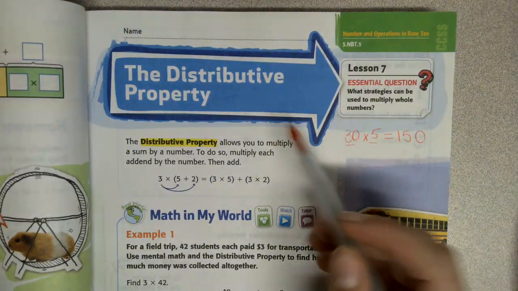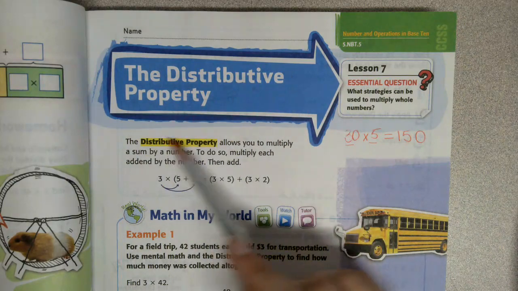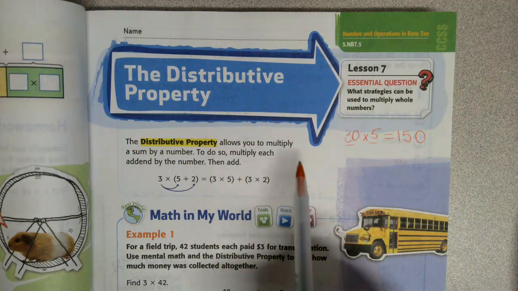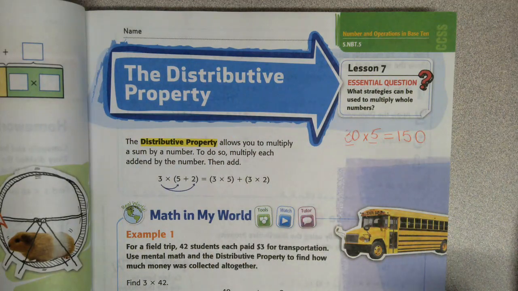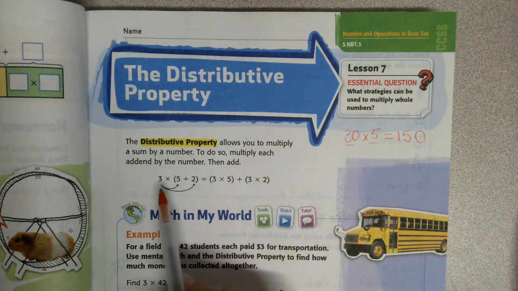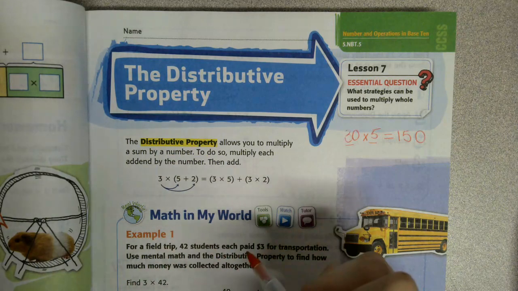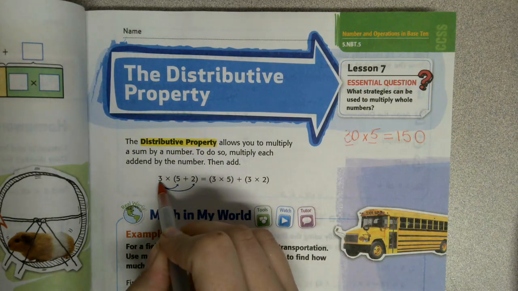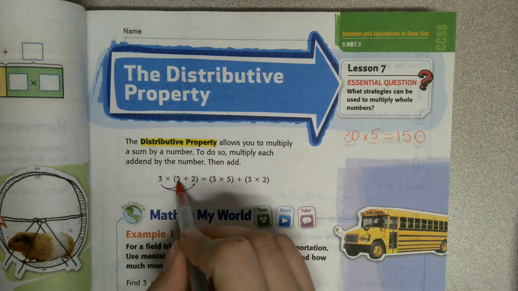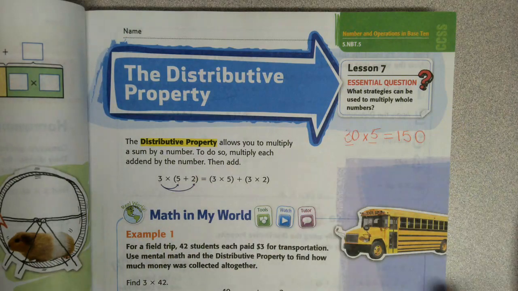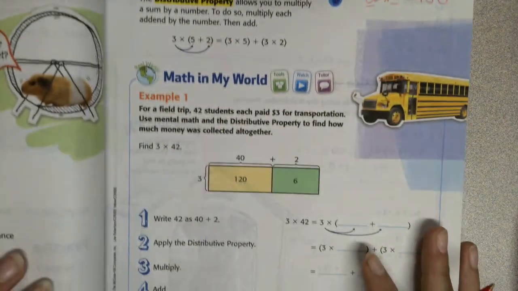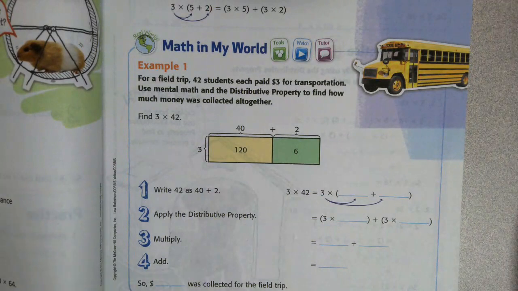And now we're going to work on another way, which is the distributive property. That allows you to multiply a sum by a number. To do so, multiply each addend by the number, then add. So we have 3 times parentheses 5 plus 2. What we're doing is saying that we're going to take that 3 and then we're going to distribute it. Okay? Now, let's just look at example 1 and we'll work on it together.